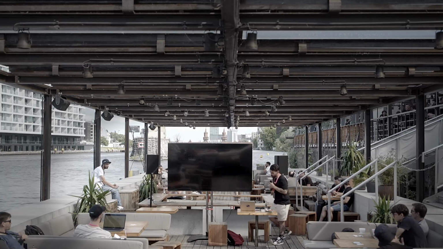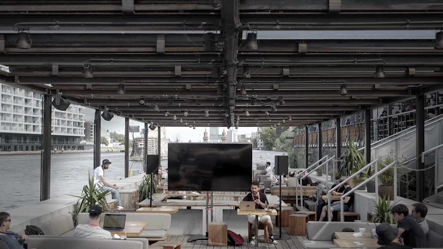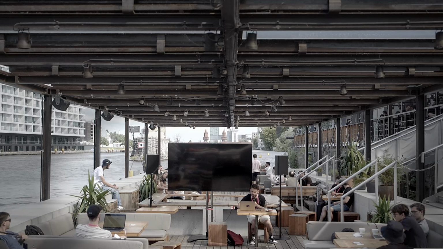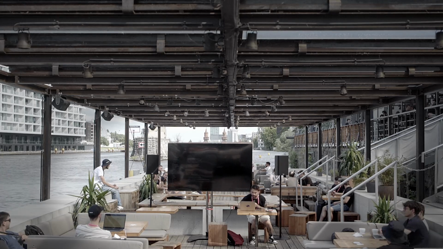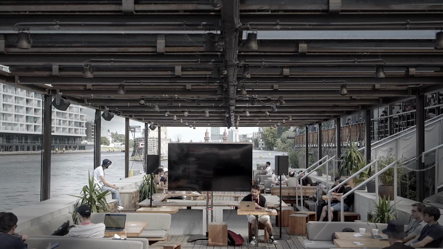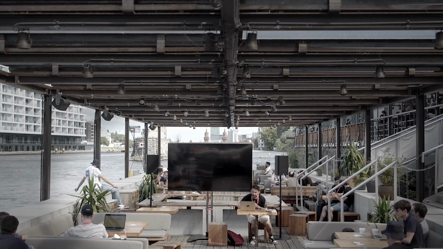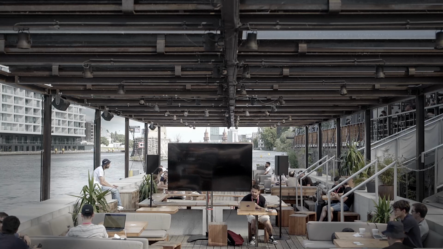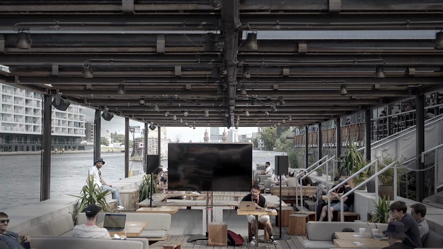So let's suppose we want to add a breakpoint. Let's go here and add some breakpoints. So let's add a breakpoint here.